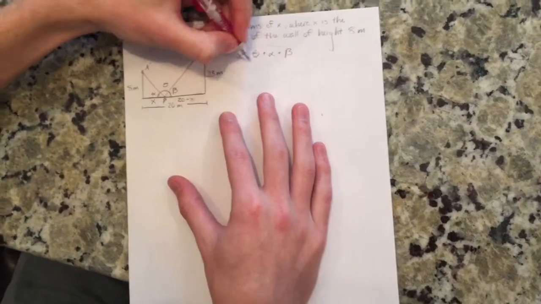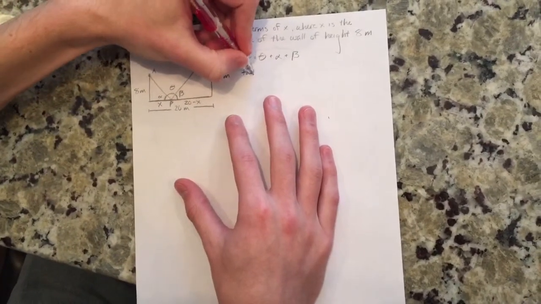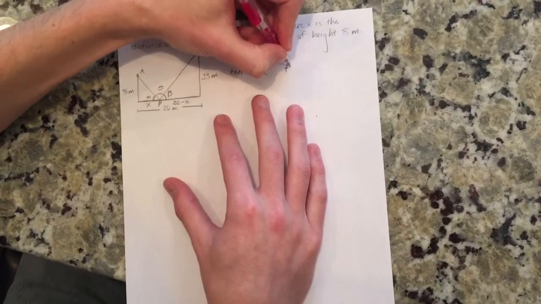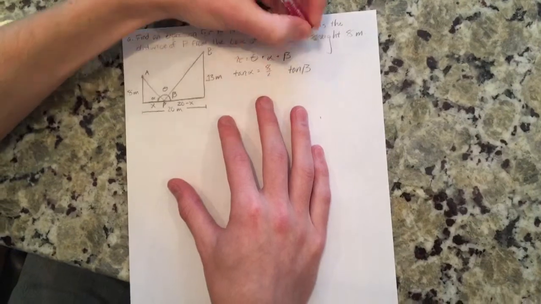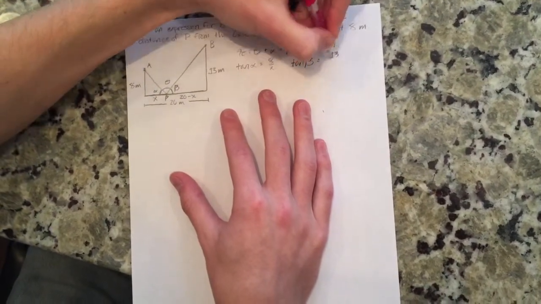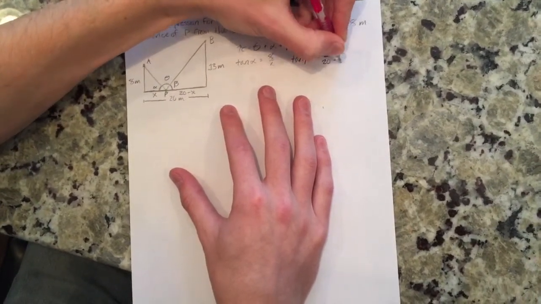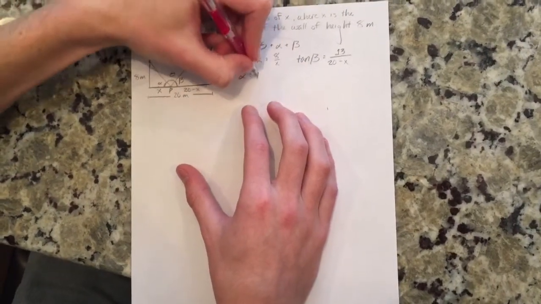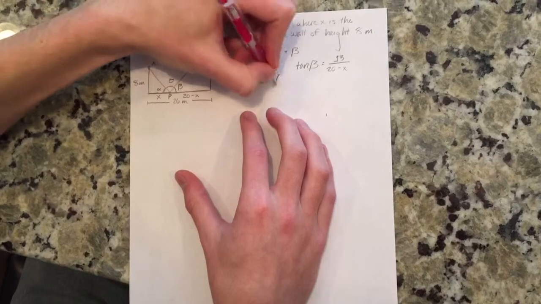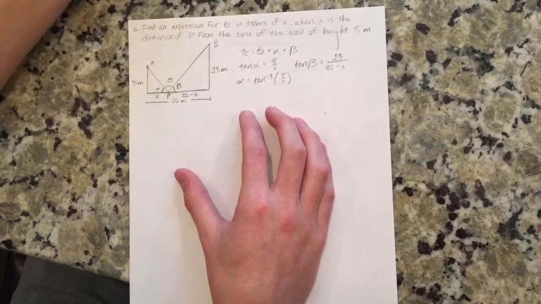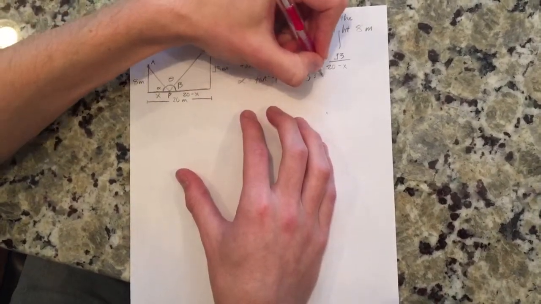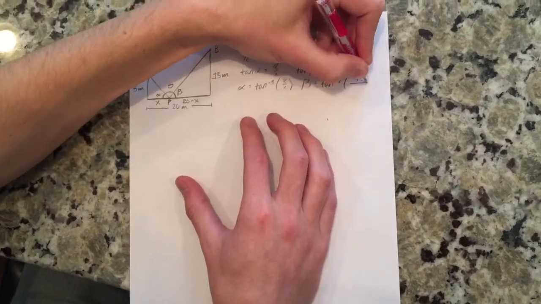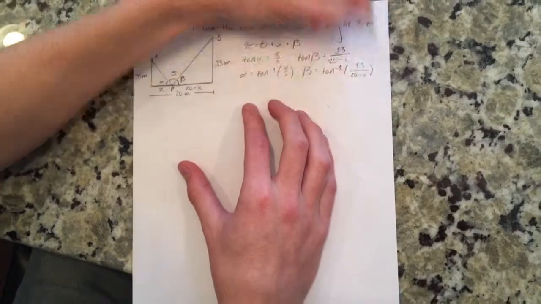And we know that the tangent of alpha is equal to 8 over x, and that the tangent of beta is equal to 13 over 20 minus x. So alpha is equal to the inverse tangent of 8 over x, and beta is equal to the inverse tangent of 13 over 20 minus x.